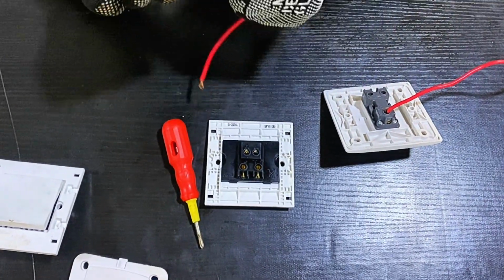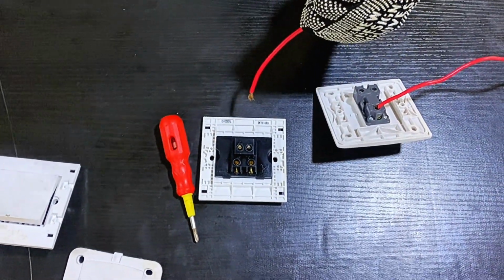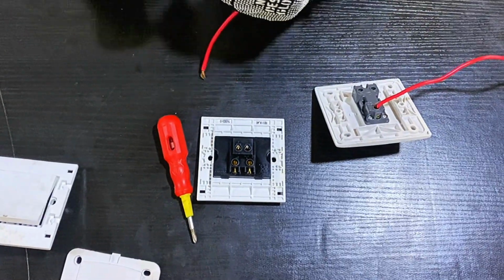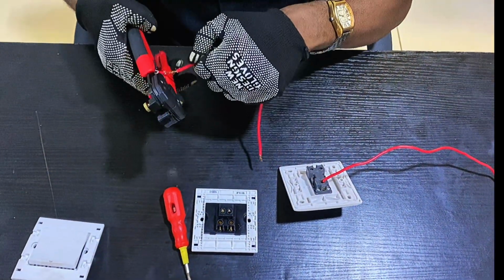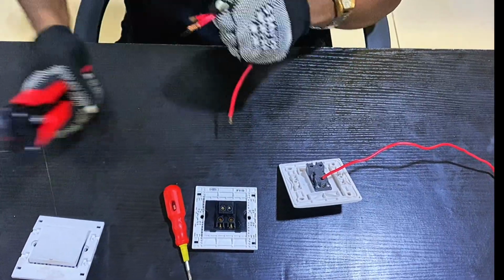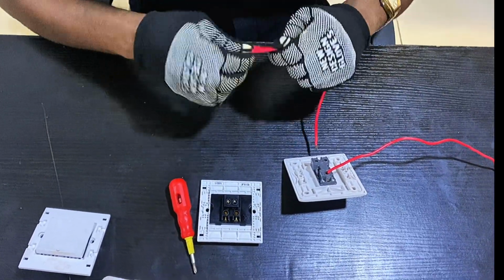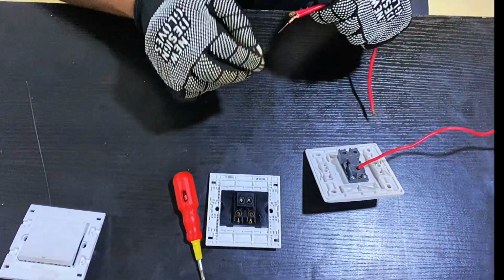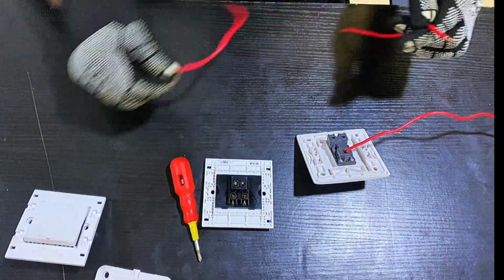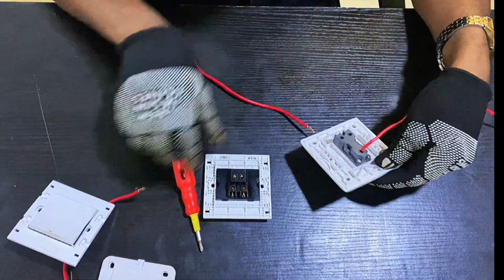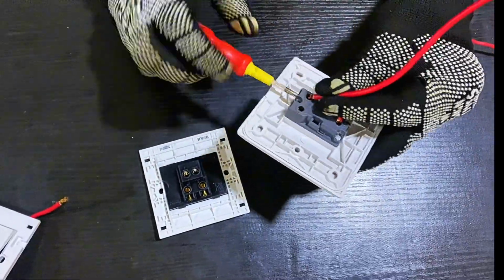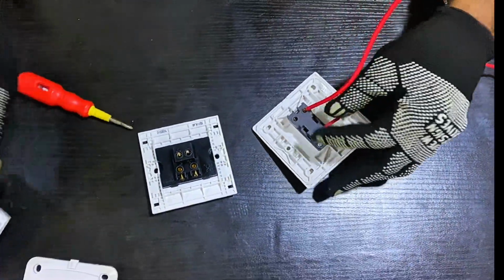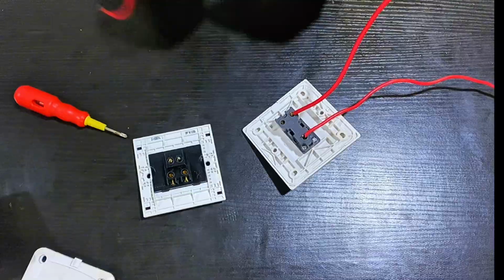So these are 2 traveler wires. We'll connect the first one to L1. Then you connect the second one to L2.